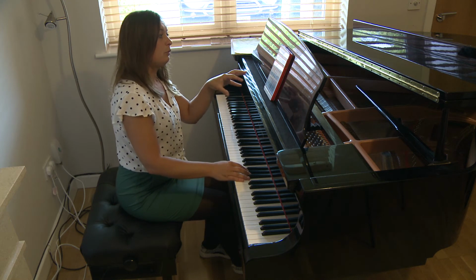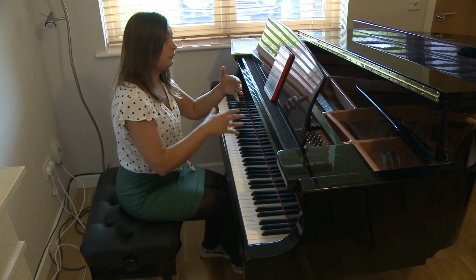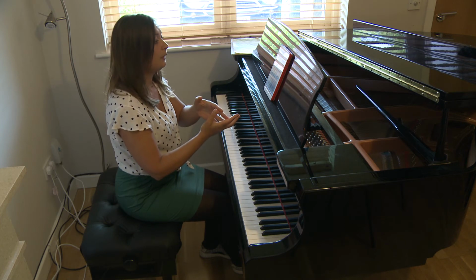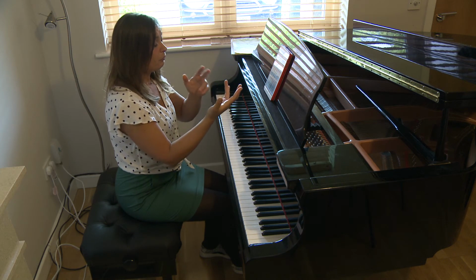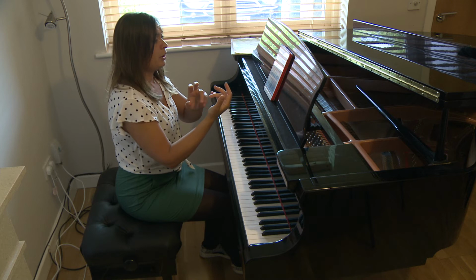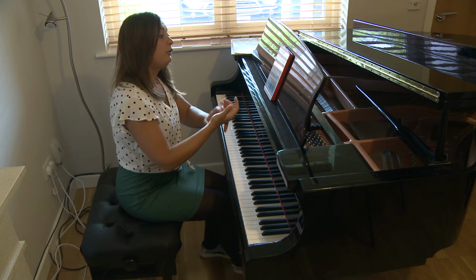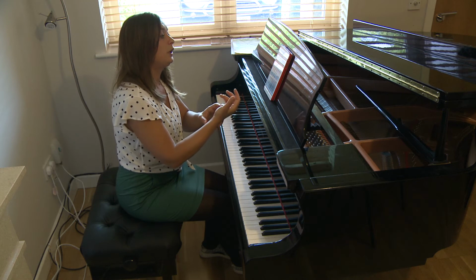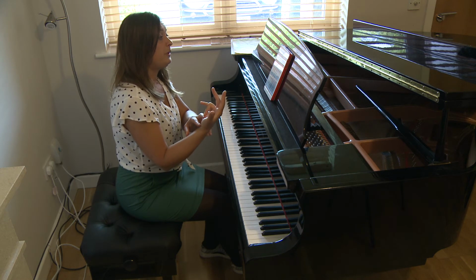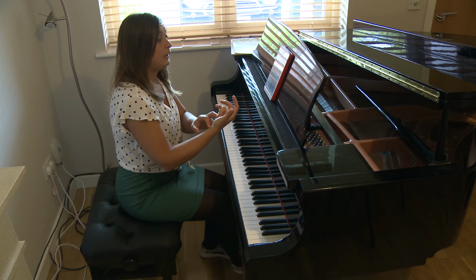So I have to talk about structure as well. So classical sonatina or sonata has exposition, development part, and recapitulation. So in exposition, composer usually introduces two themes. One is active and the second is lyrical.